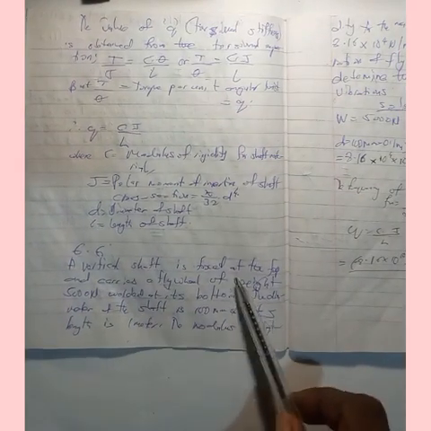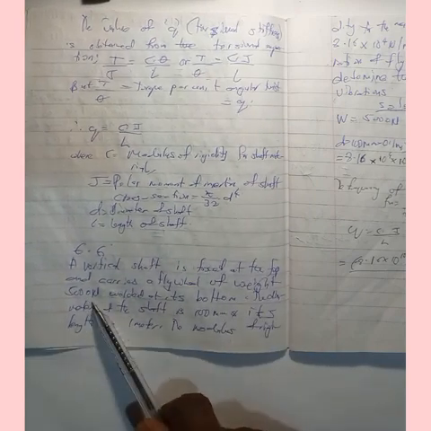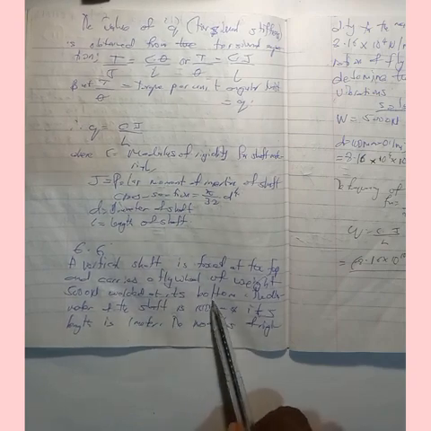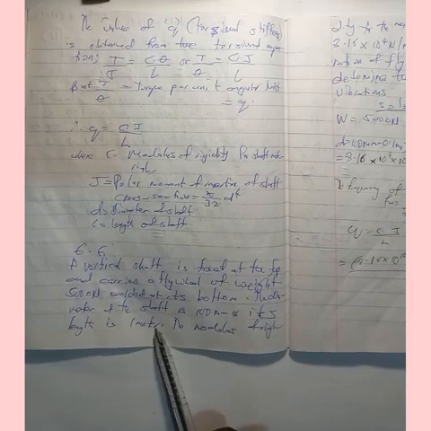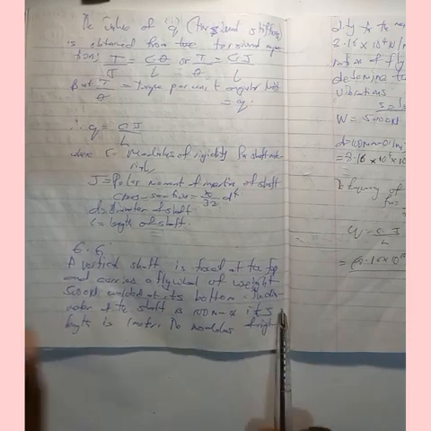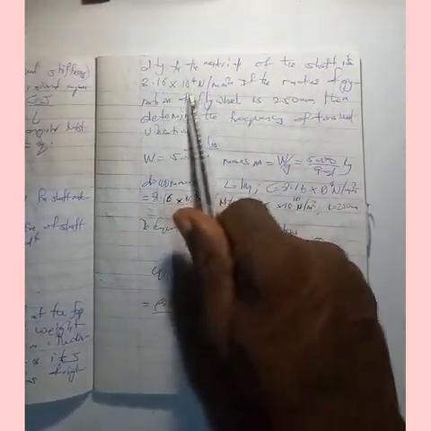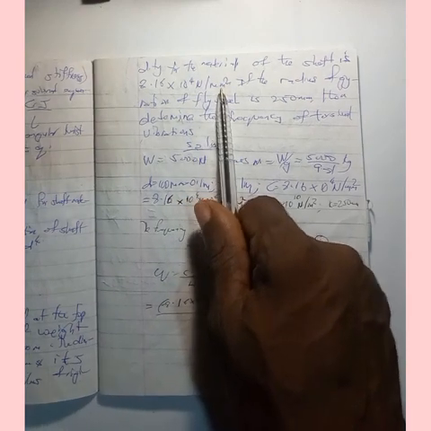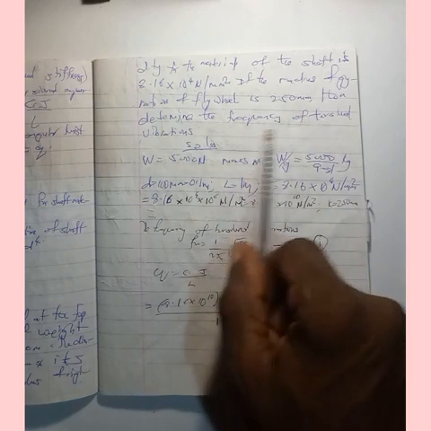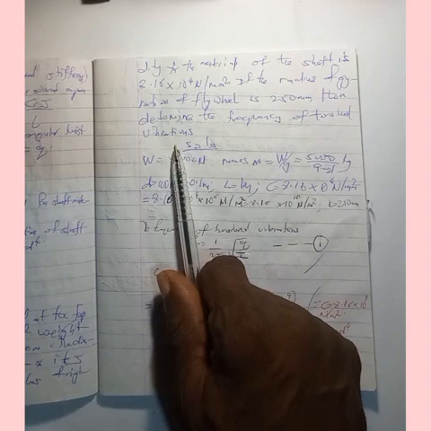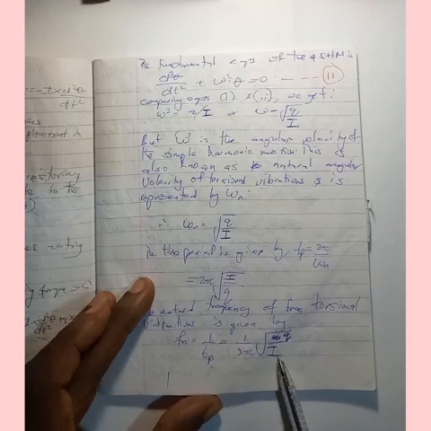A vertical shaft is fixed at the top and carries a flywheel of weight 5000 Newton welded at its bottom. The diameter of the shaft is 100 mm and its length is 1 meter. The modulus of rigidity of the material of the shaft is 8.16 exponential 4 Newton per millimeter square. If the radius of gyration of the flywheel is 250 mm, determine the frequency of torsional vibration. Of course, we are going to use the formula we just derived here.